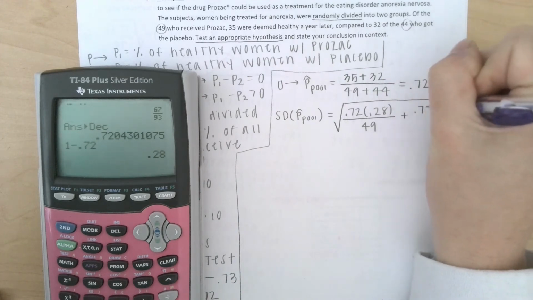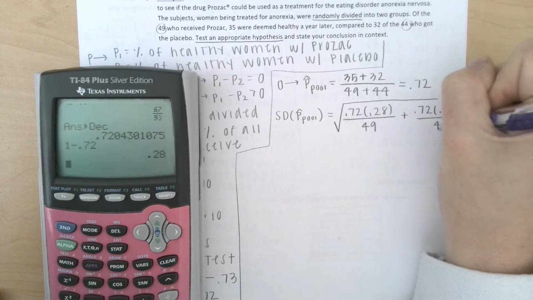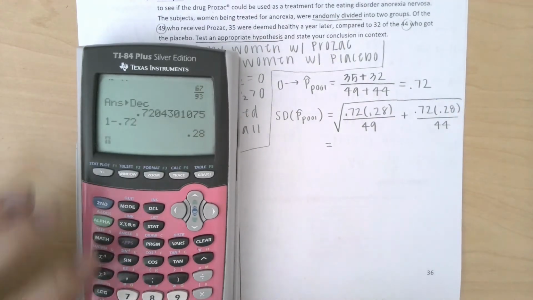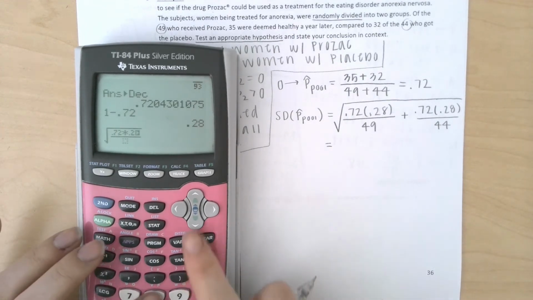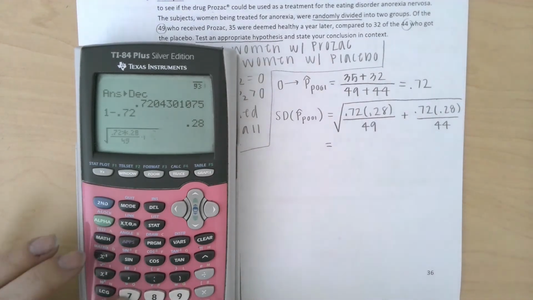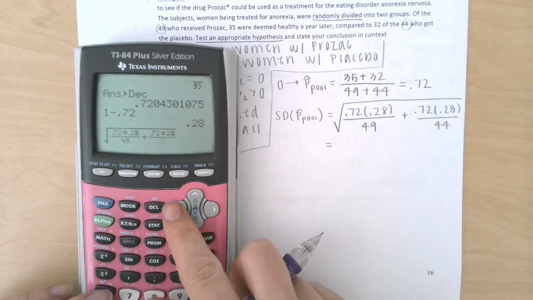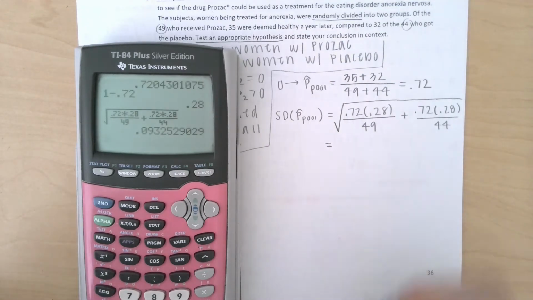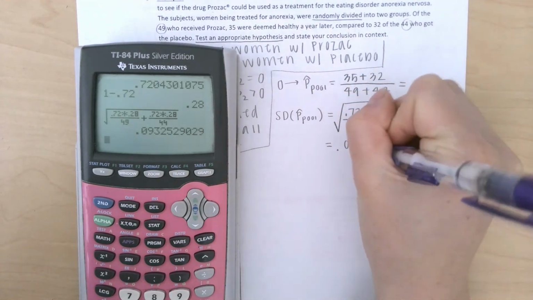Plus the 0.72 times 1 minus 0.72 over the second group, which is 44. Okay, we get 0.933.